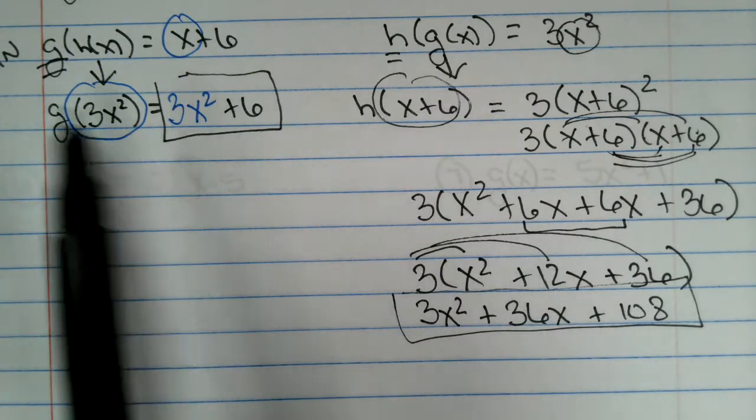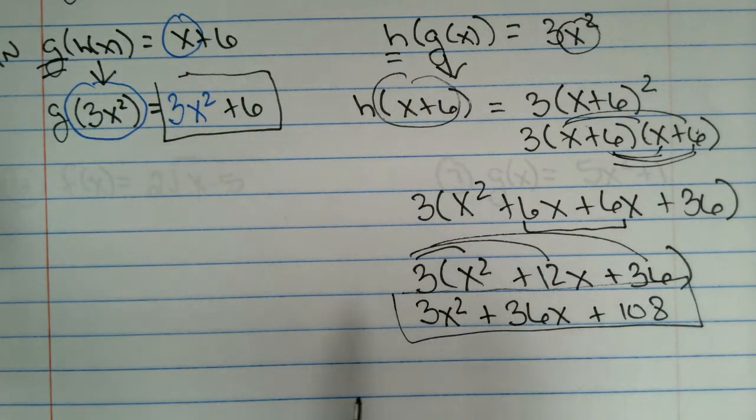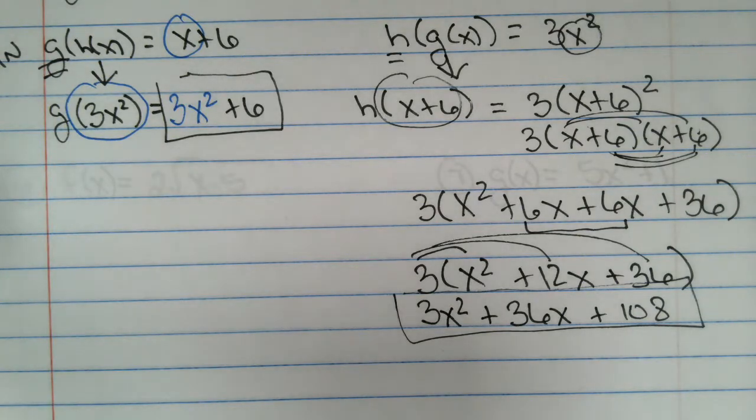So when you do composition of functions, if you get the same answer, you've probably done something wrong. That should be one red flag that you see.